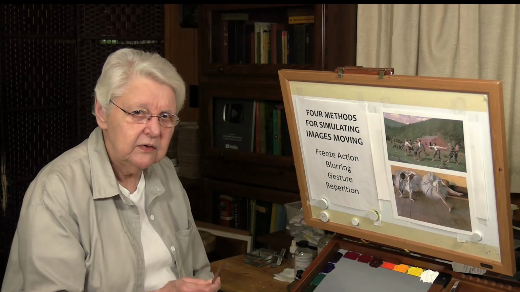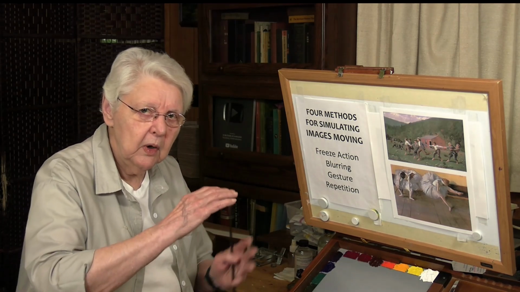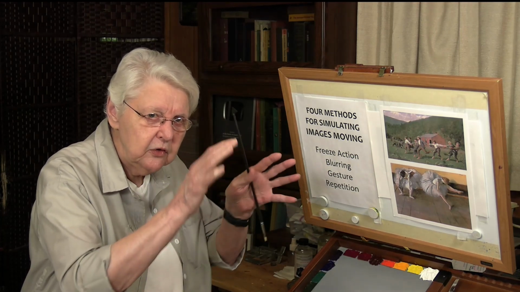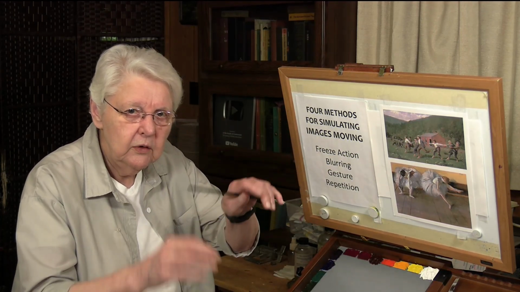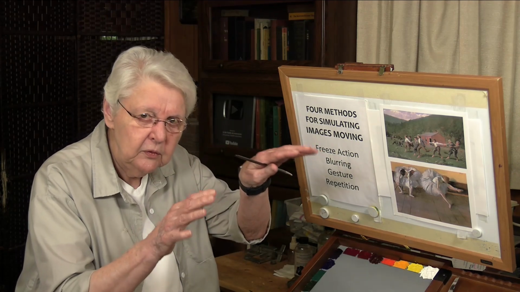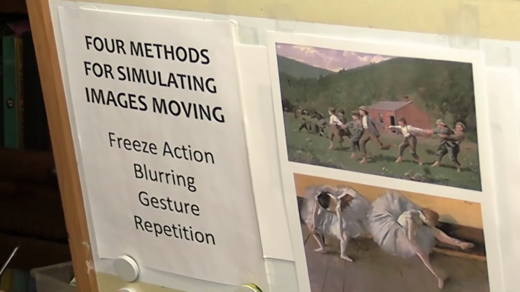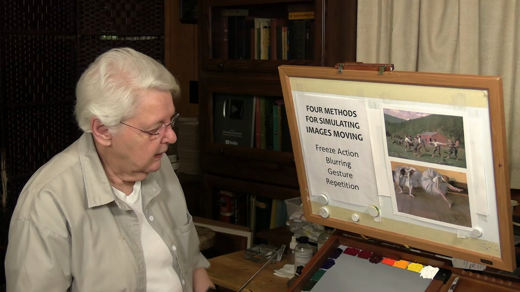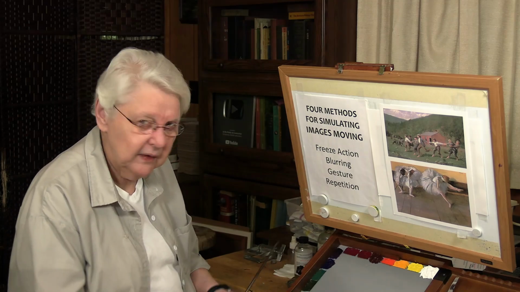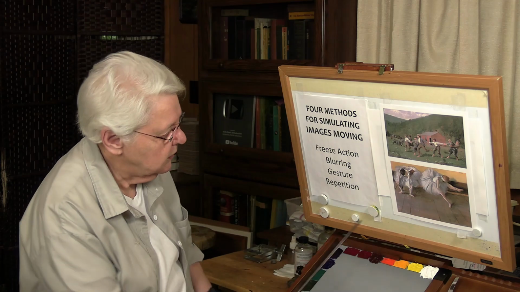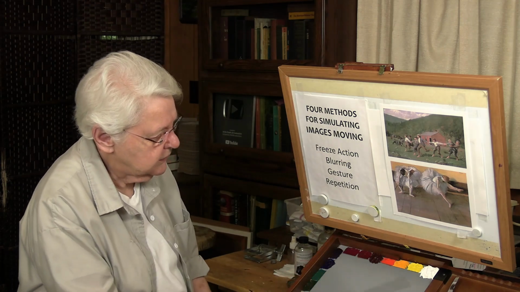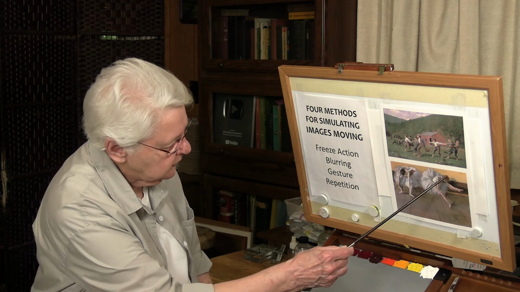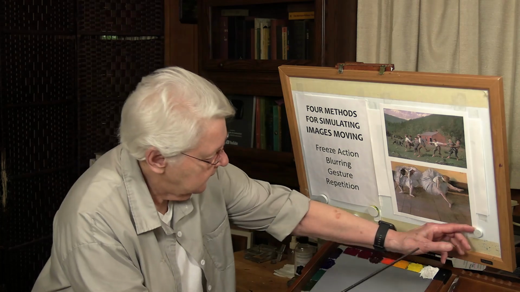What we mean by freeze action is that you become aware or visually sensitive to the way images are moving, and you catch one of those movements. You freeze it and put it in the painting. So you can see that here as I pointed out. And Degas used it an awful lot. In fact, it was one of his favorite things to do in all of his paintings with ballet dancers. And we see here, he's frozen the action in this painting.